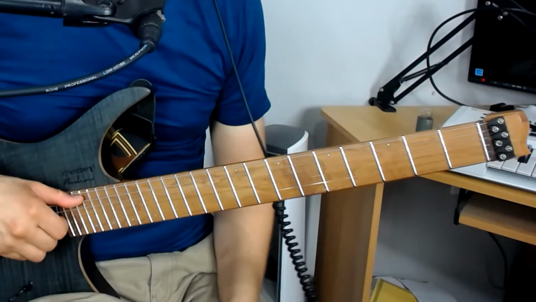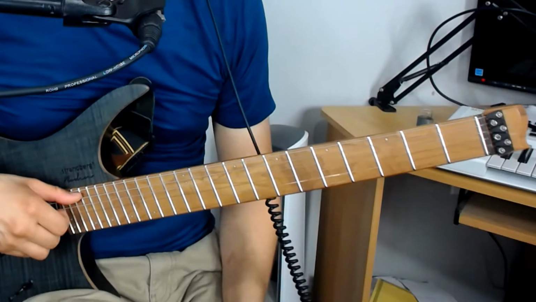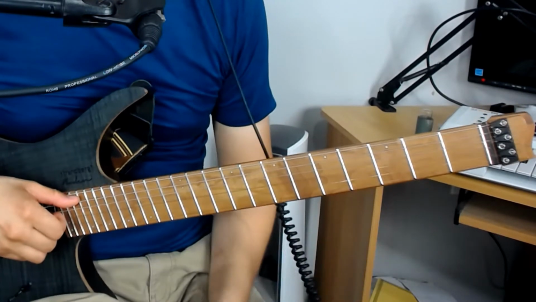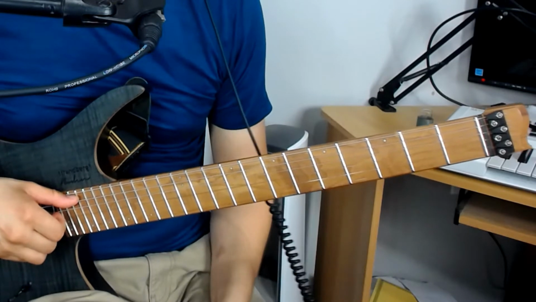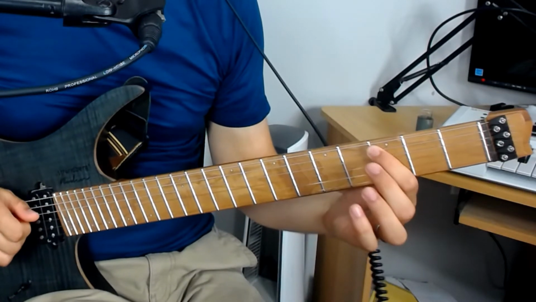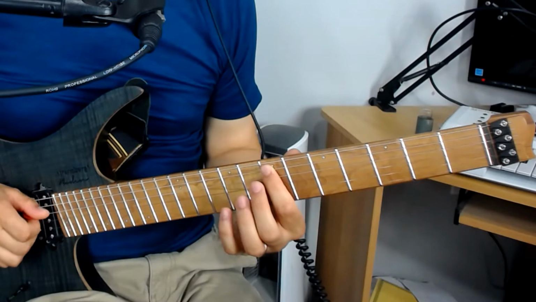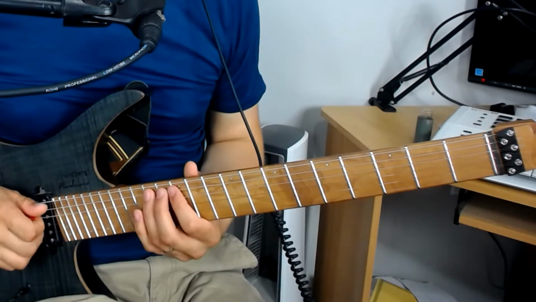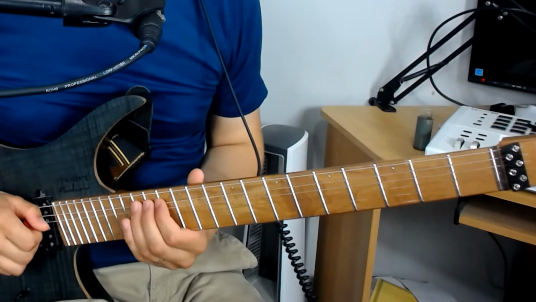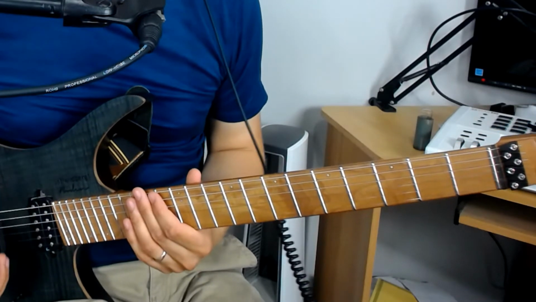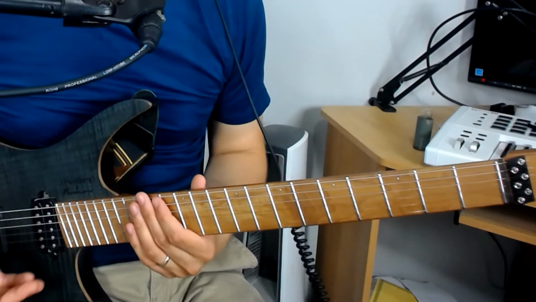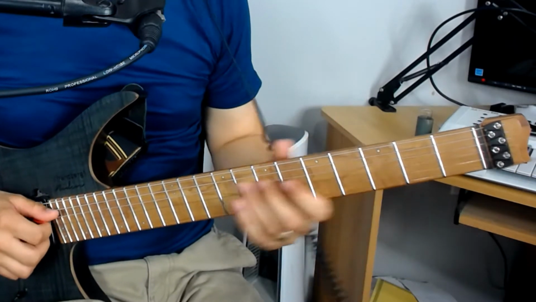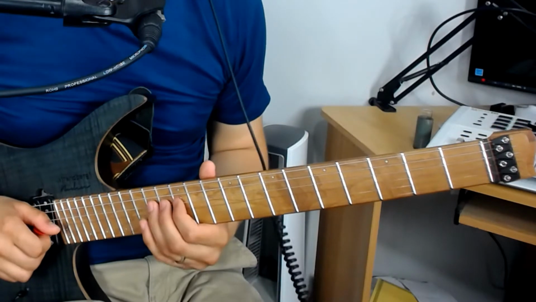Okay, so just one more quick refresher on those 2 scale shapes that we talked about in lessons 2 and 3. So the C major scale, starting on the 5th string from the root note, which is C: C, D, E, F, G, A, B, and C. All right, and then in lesson 3, we covered the same scale, but starting from the 3rd on the 4th string, which is E, F, G, A, B, C, D, E.